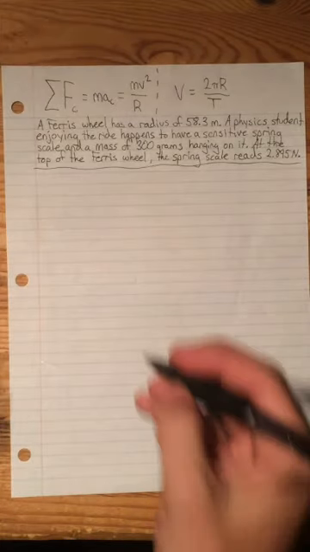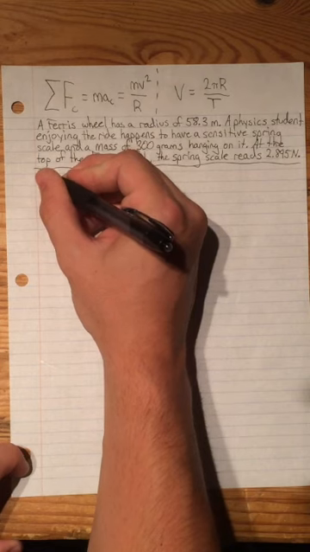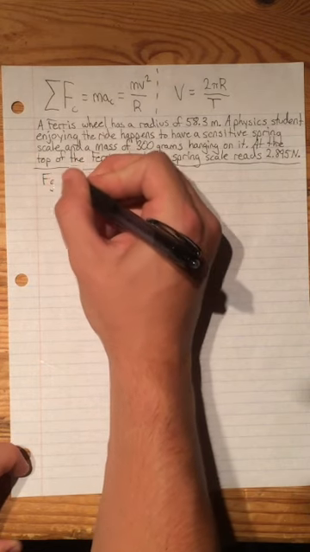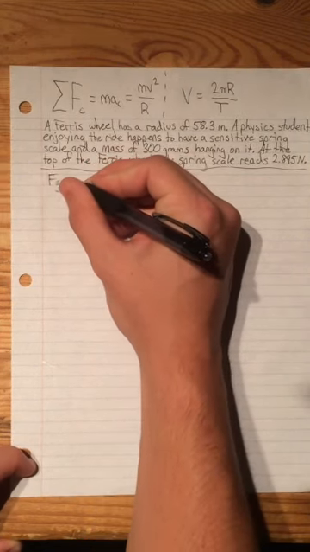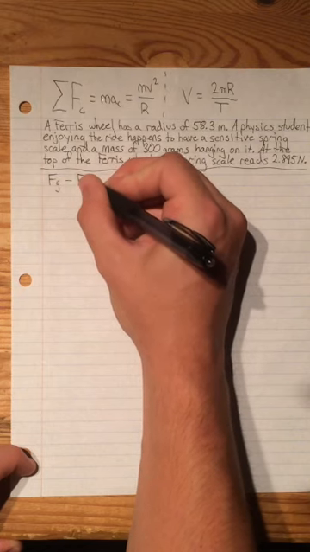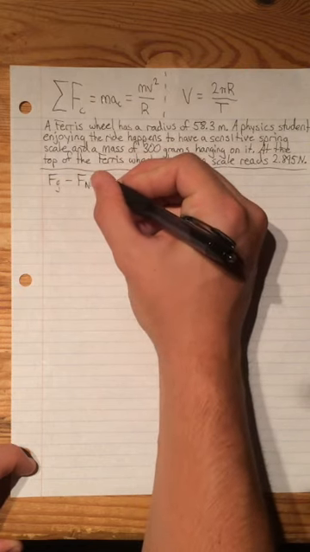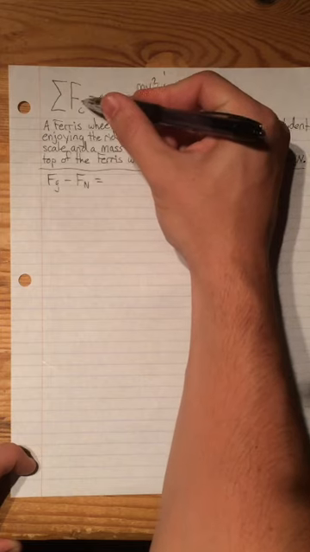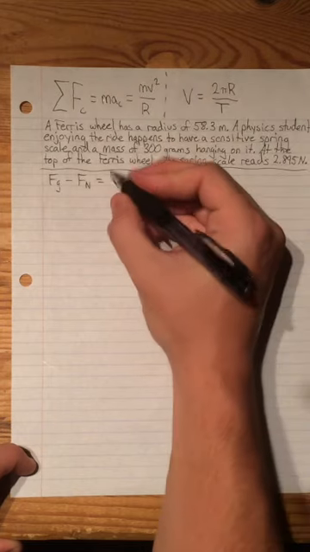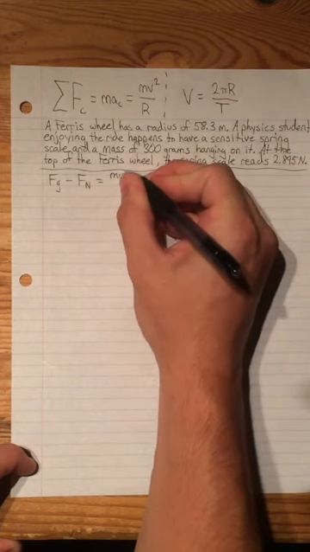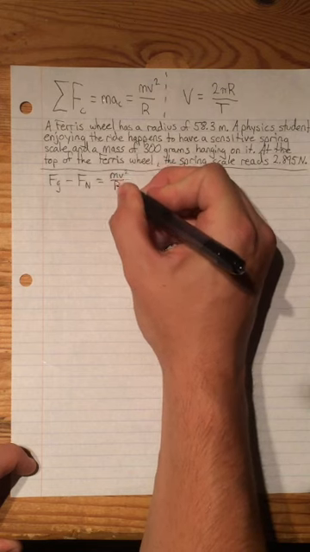So we can start by writing our force of gravity, which is positive, minus our normal force, is equal to our net centripetal force, but we can also write that as mv squared over r.